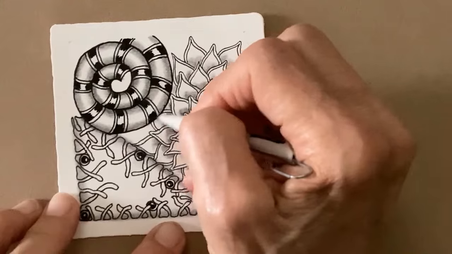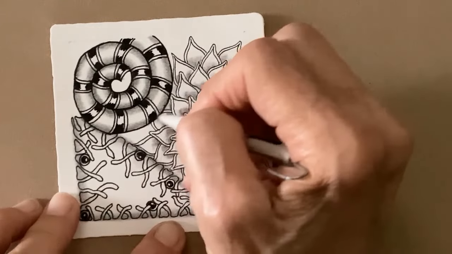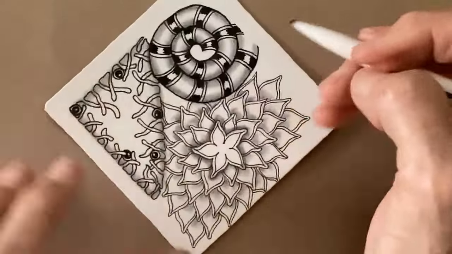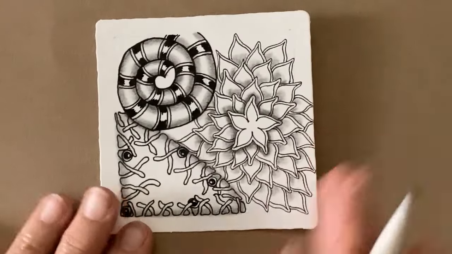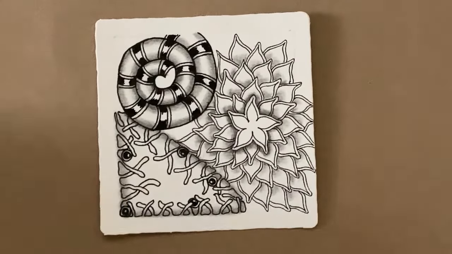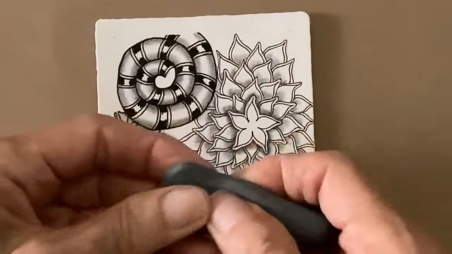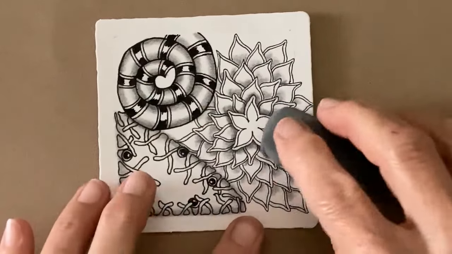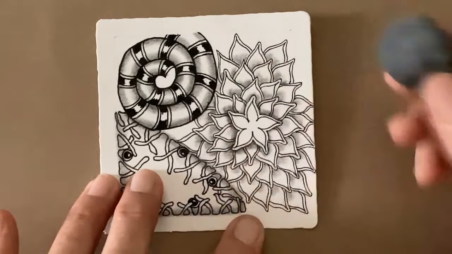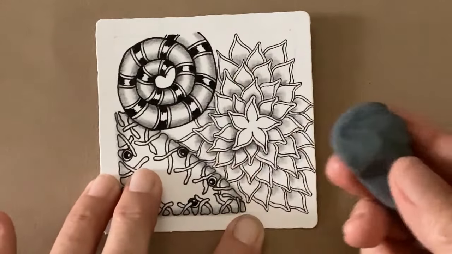Okay, so I'm going to put a little bit of shadow along here where it goes behind. Okay, let me show you something. You don't have to do this, but with the kneaded eraser, if I decided that this was way too dark, then this is just softening it. And I can just put it on there like that.